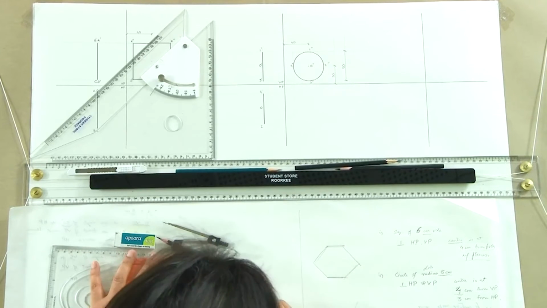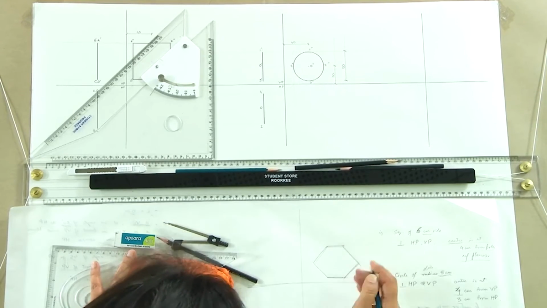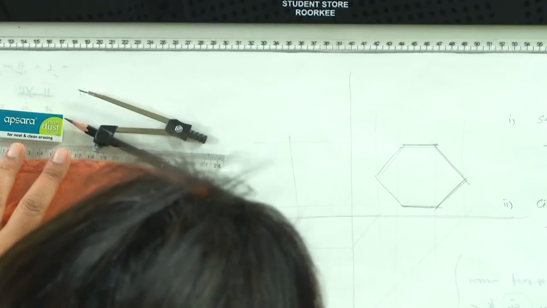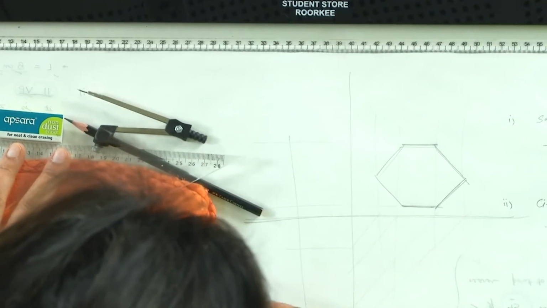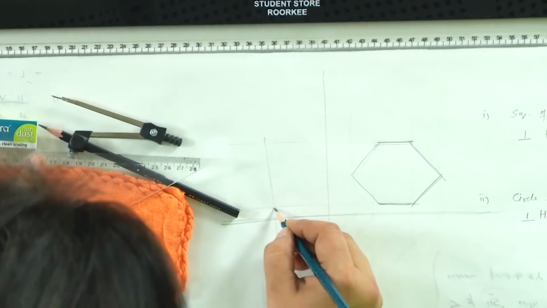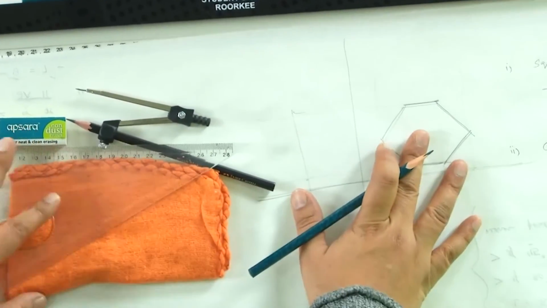Just to give you a little hint, you will actually be seeing a line in VP, but how many points on the line are going to be there? Similarly, you are going to be seeing a line in HP, but how many points are going to be there on this line is what you have to see. So, please go ahead and start drawing this hexagon.